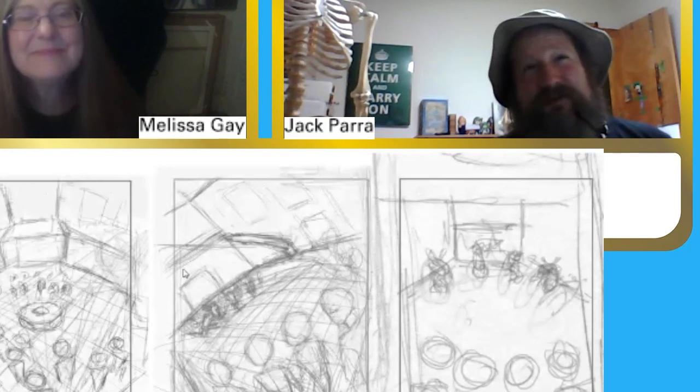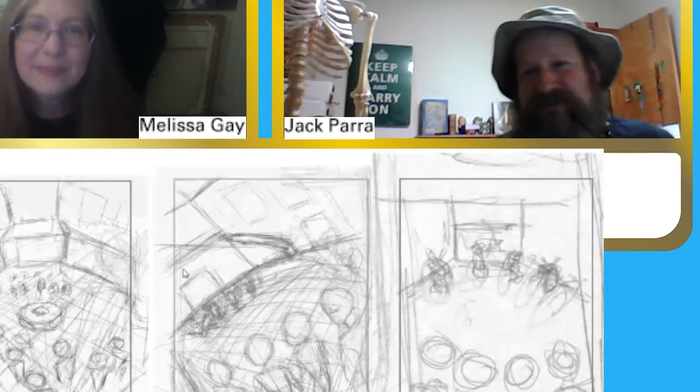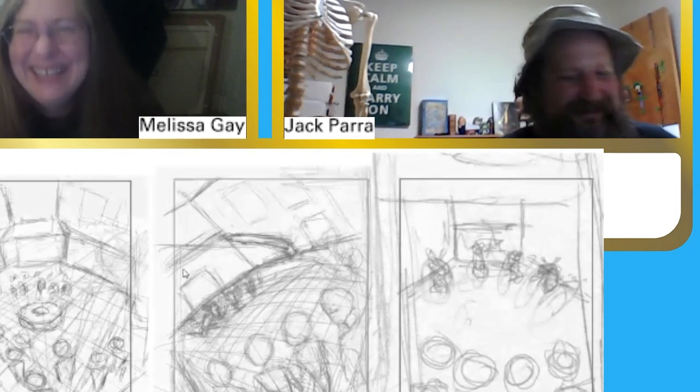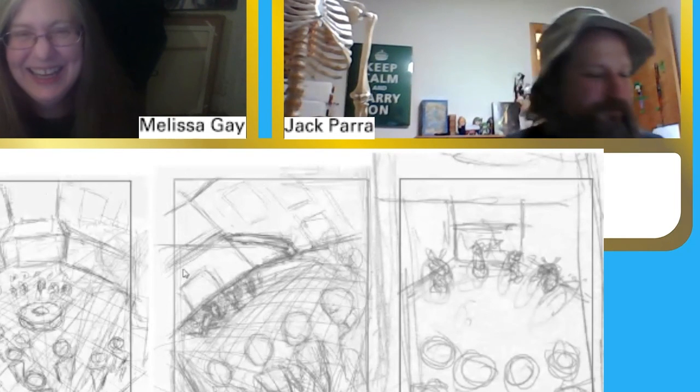I forget what it used to be called in illustration, but it used to have a different name. But now they just use establishing shot because we all know what that means.